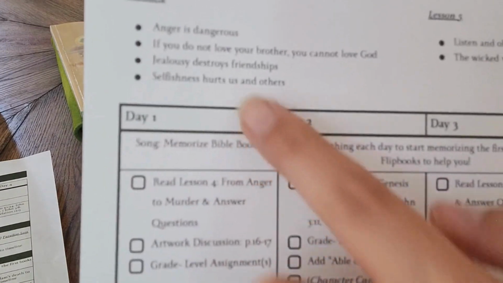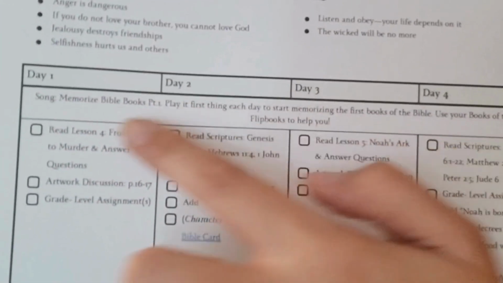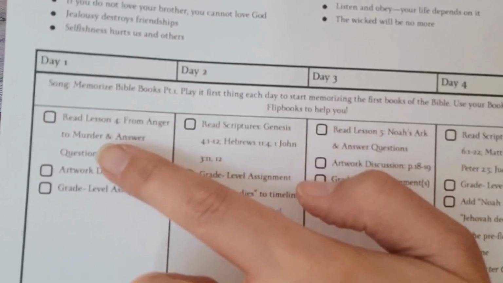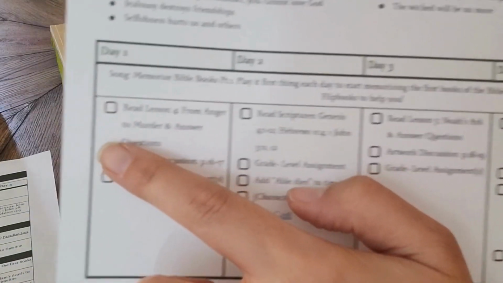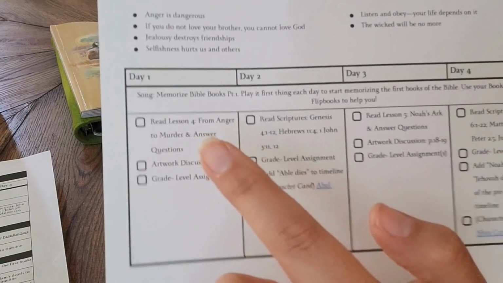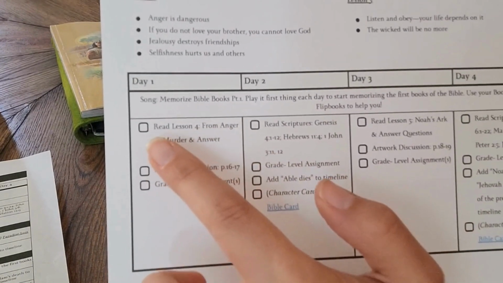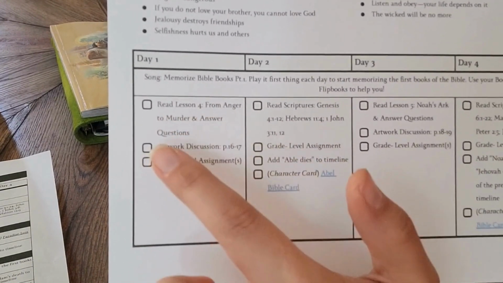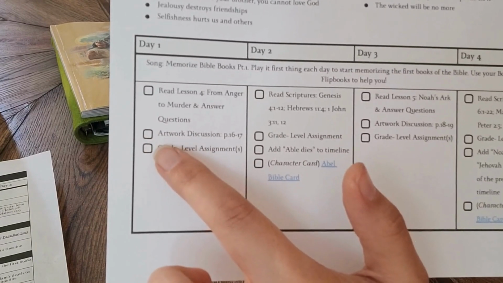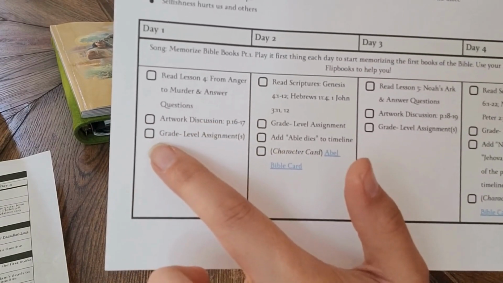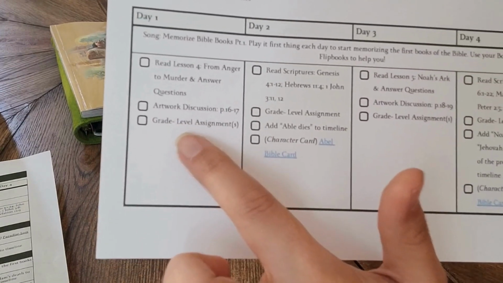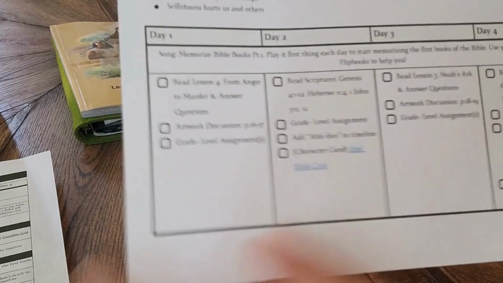Let me see if you can see that. So day 1 through 4, okay? First thing you're going to do is read the song. Then you'll see here on day 1, I'm hoping your view is not too blurry, read lesson 4, okay? Then it says artwork discussion, okay? Then here you have grade level assignment or assignments.